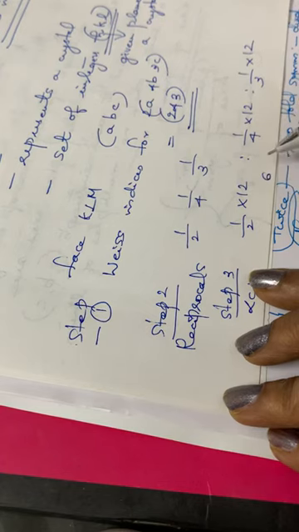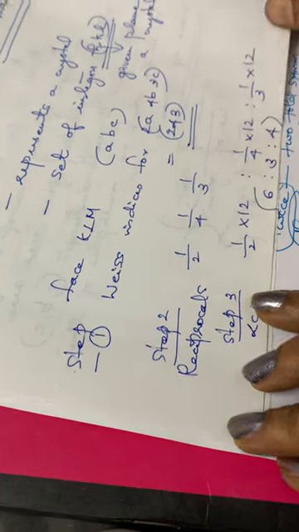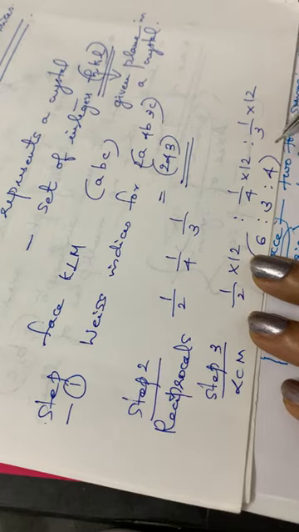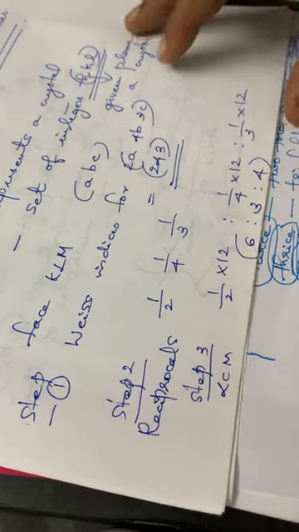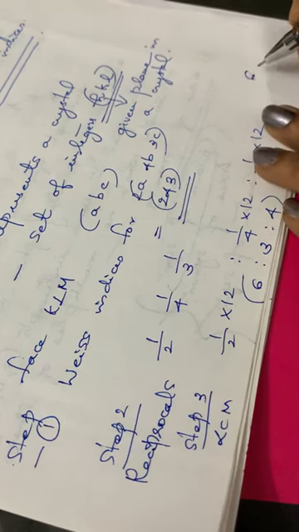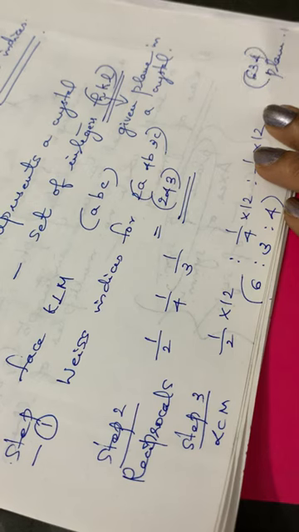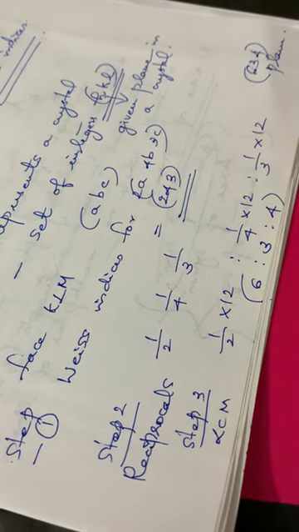So here it will be 6, then 3, then 4, isn't it? So 6 is to 3 is to 4 is the ratio we obtained. And we can say that the Miller indices of that particular plane are a 6, 3, 4 plane. The Miller indices give a 6, 3, 4 plane.